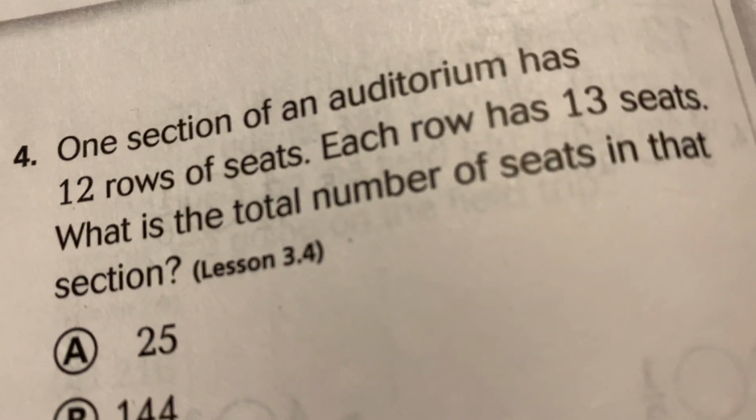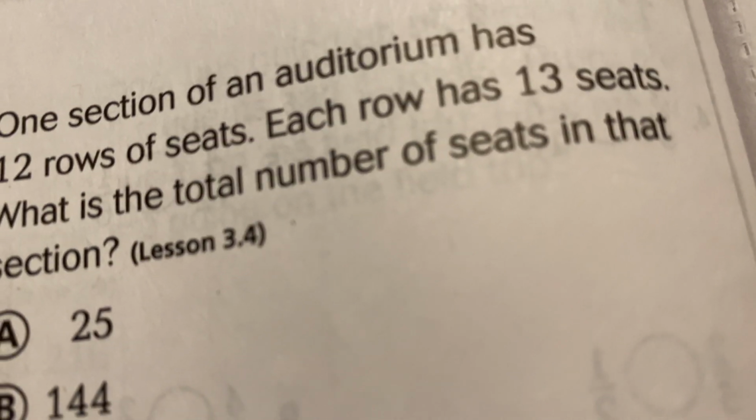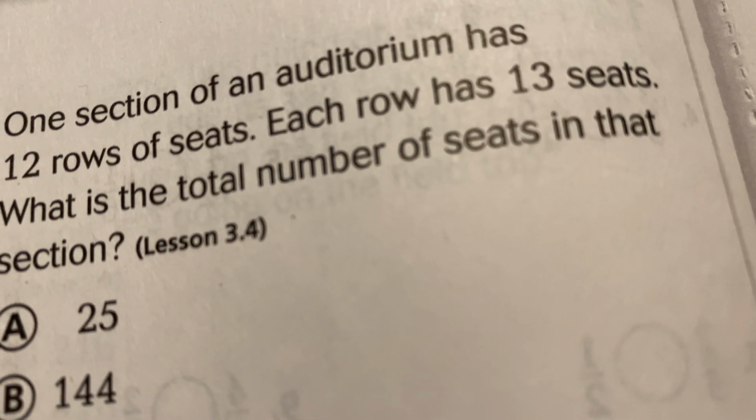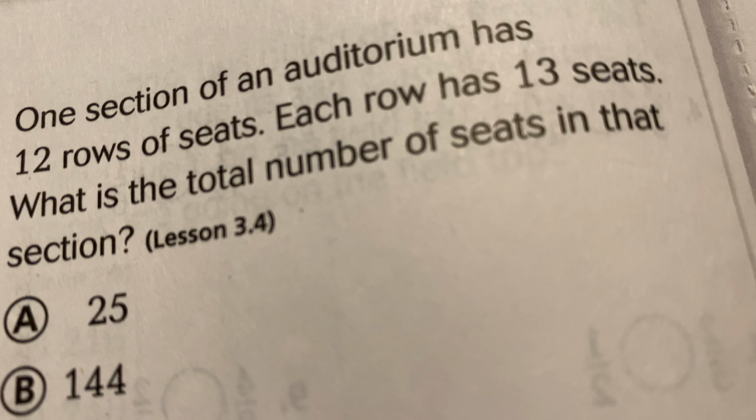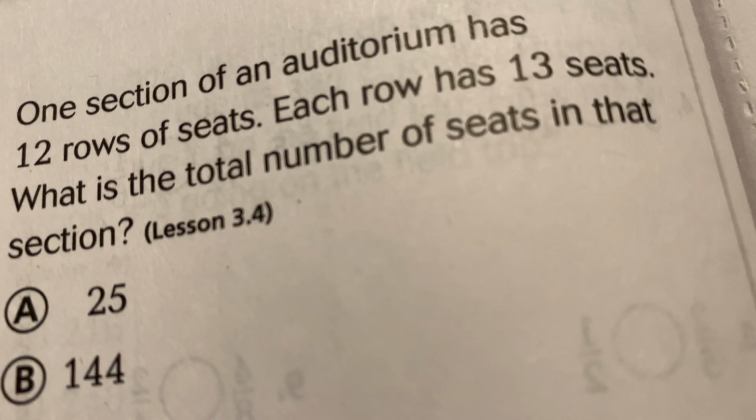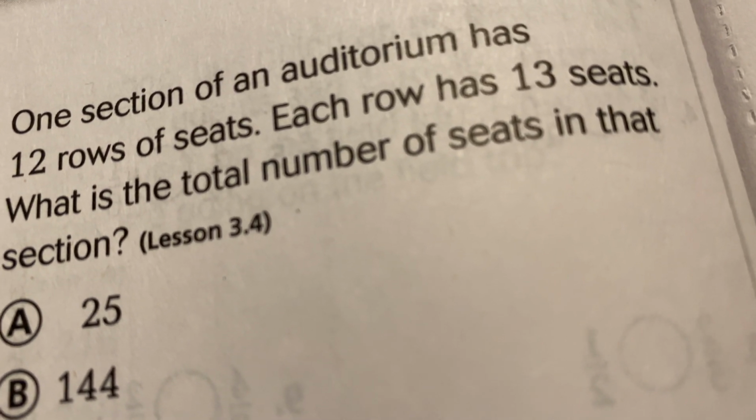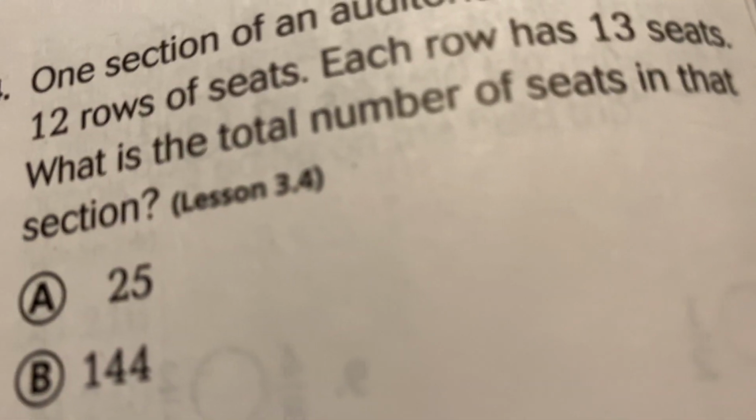One section of an auditorium has 12 rows of seats. Each row has 13 seats. What is the total number of seats in that section? So if there's 12 rows of seats and each row is 13, 12 times 13, that's going to give you your answer.